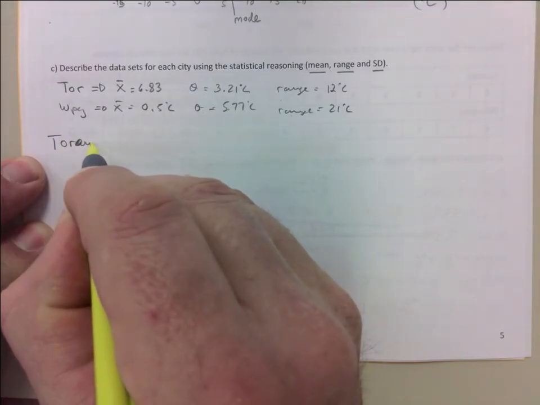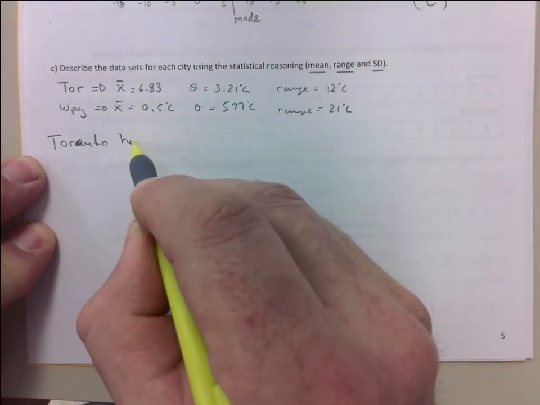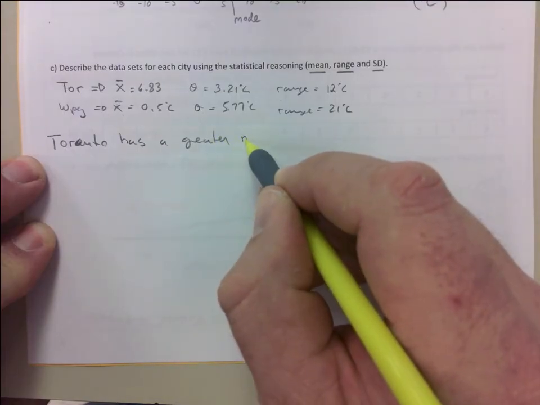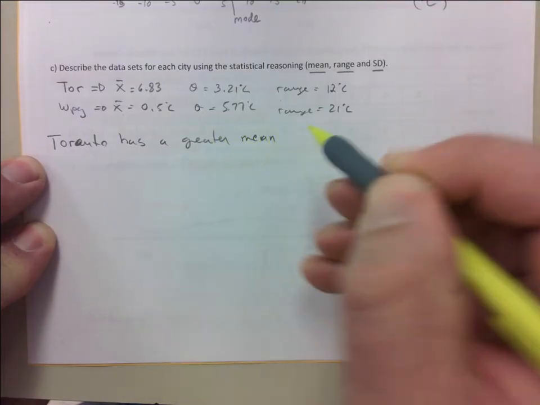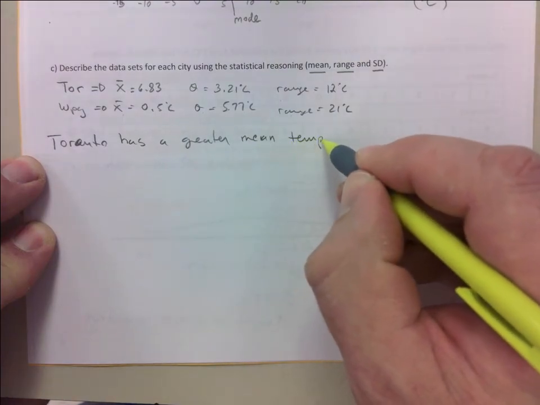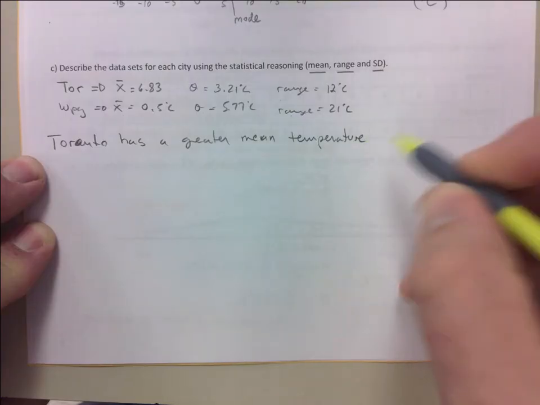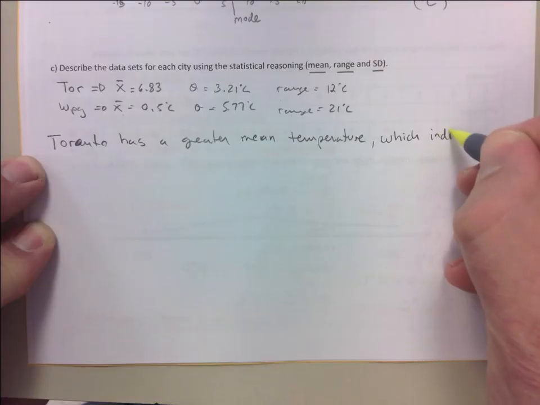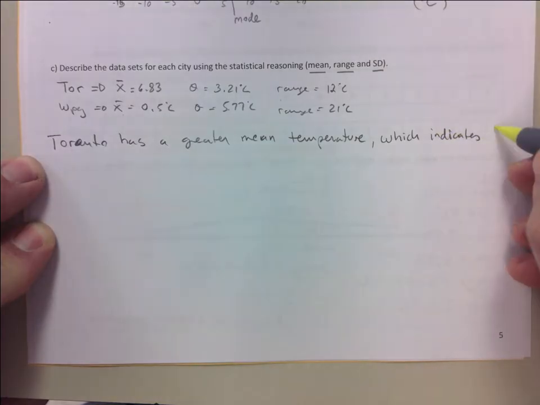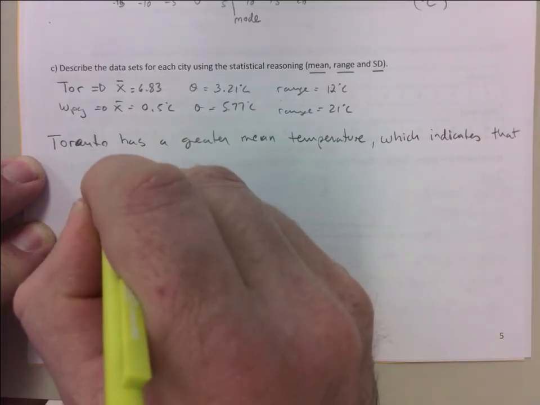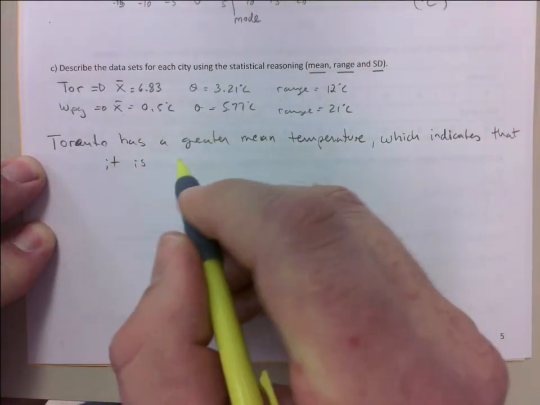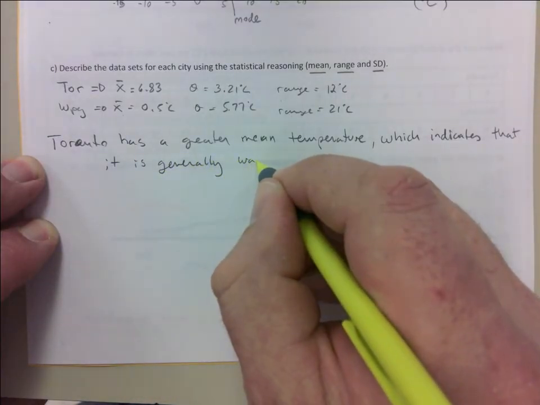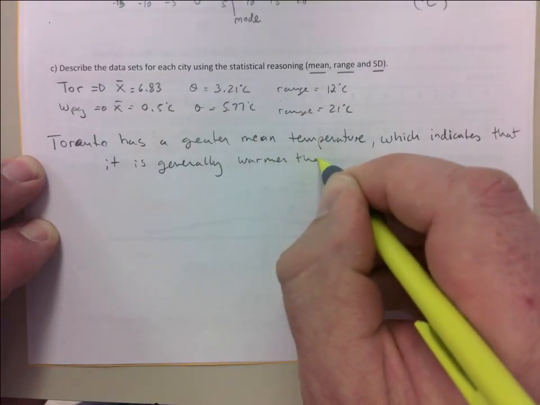Toronto has a greater mean temperature, which indicates that it is generally warmer than Winnipeg.